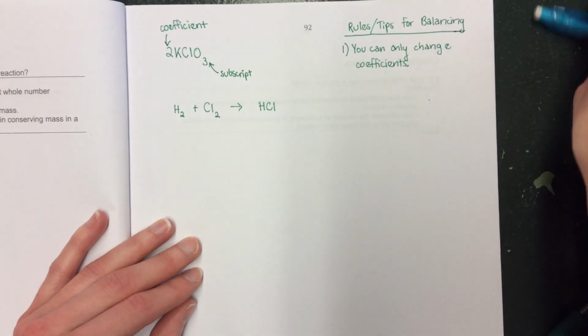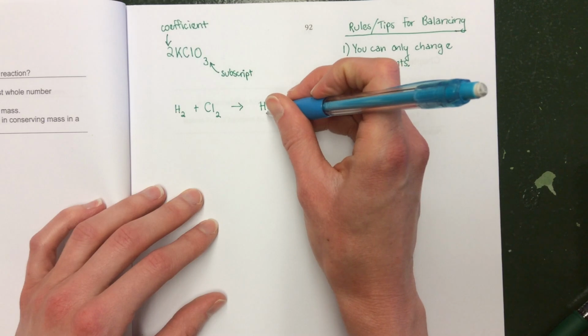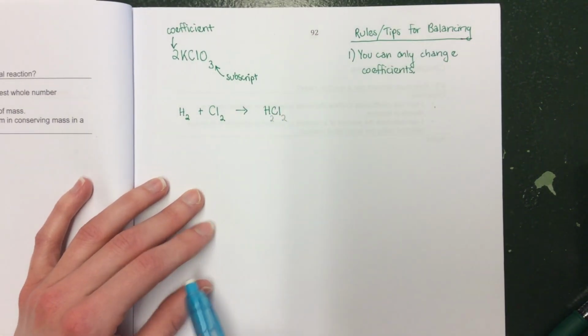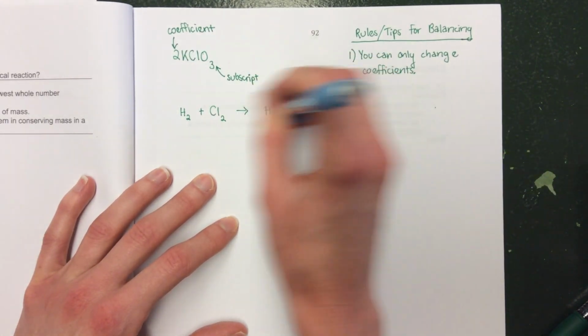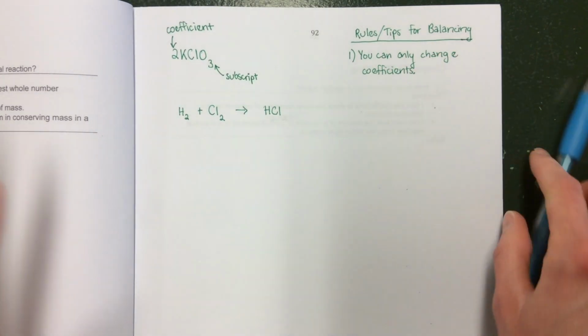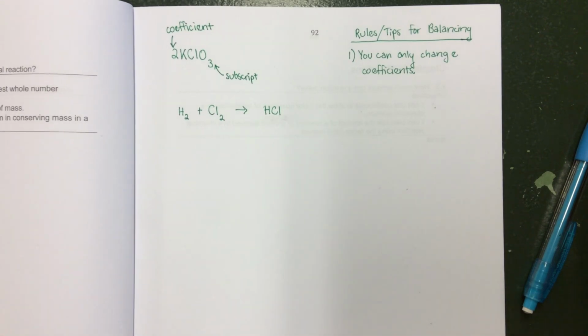But what we cannot do is add subscripts. When a lot of people see this, the first thing they want to do is go in here and add 2's. That changes the identity of this compound. That makes this a totally different thing. In this case, it's actually something that doesn't even exist. So we can't do that. But what we can do is put big numbers in front of any of these molecules.